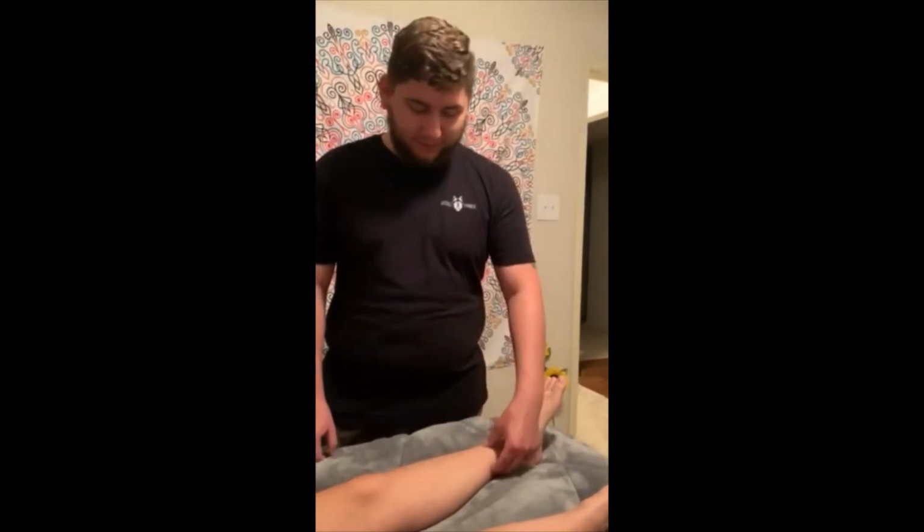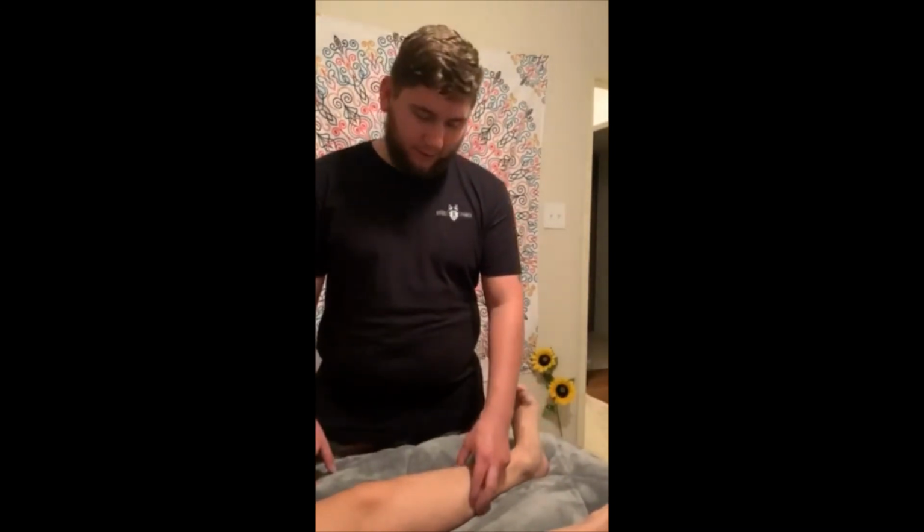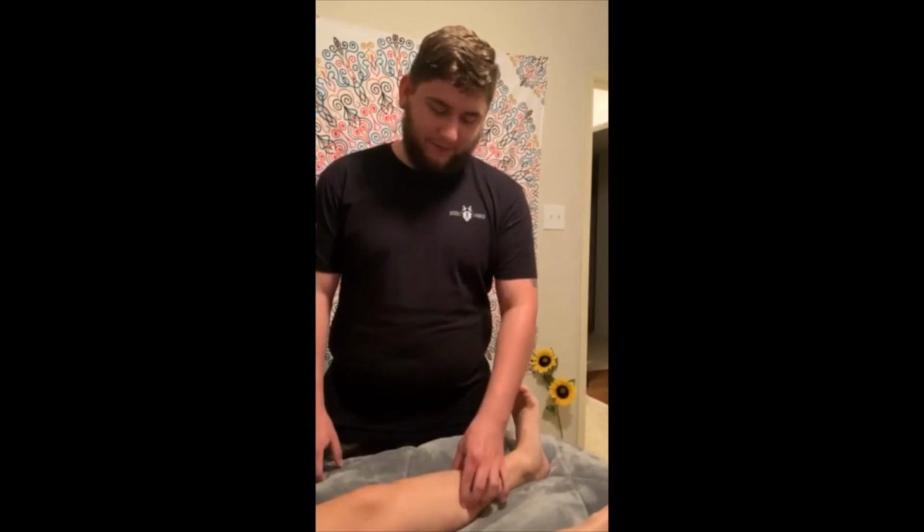To palpate the flexor digitorum longus, you start by finding the medial malleolus, and you will slide off the medial malleolus proximal or posteriorly and go up proximally, and you will have your patient flex their foot and hold it, and then you can find the flexor digitorum longus.